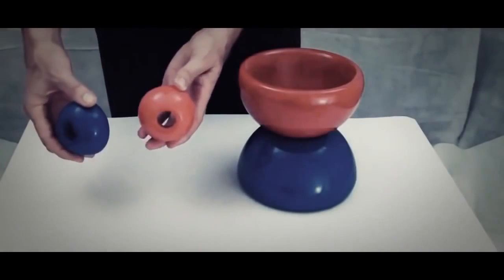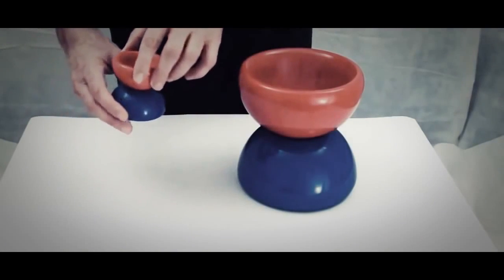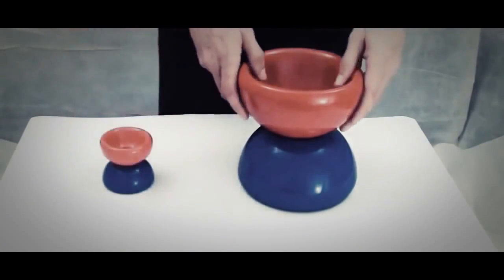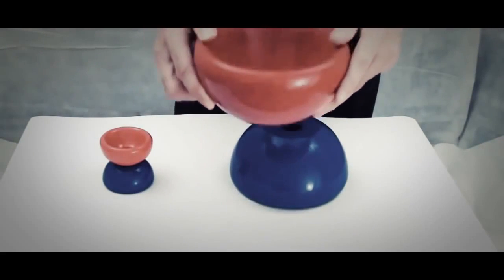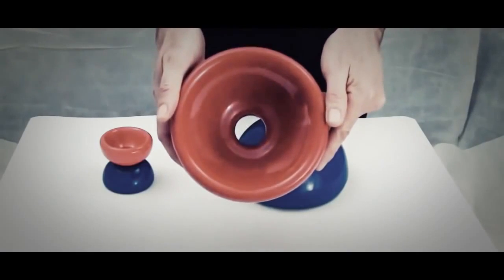The red and blue bowls are identical in construction and magnetic strength. The only difference is the magnetic polarity of the bowls. The red bowls are north magnetic polarity and the blue bowls are south magnetic polarity.